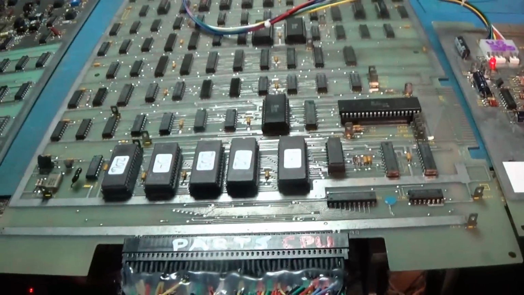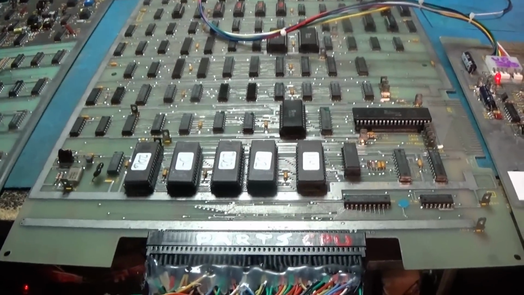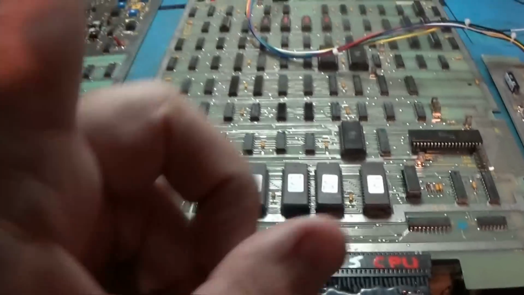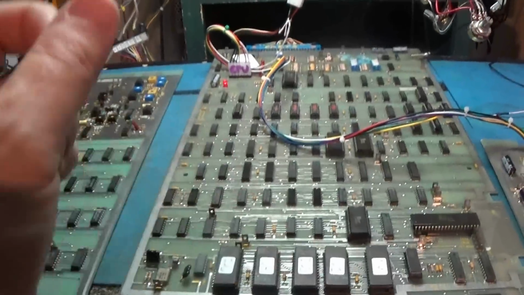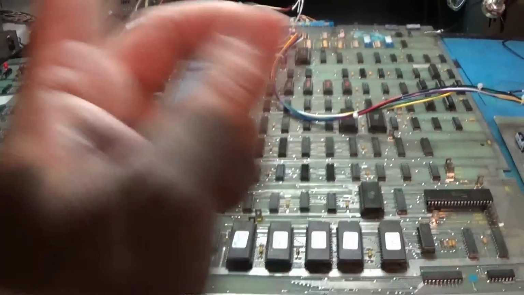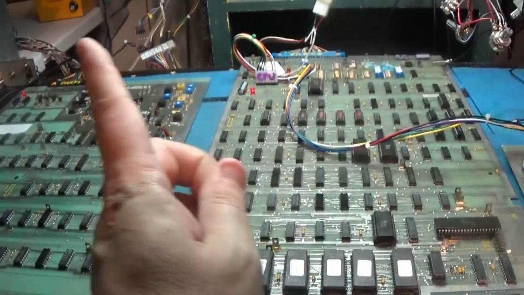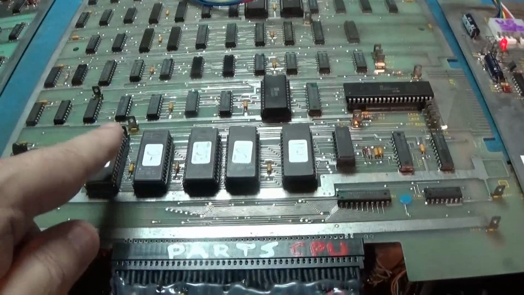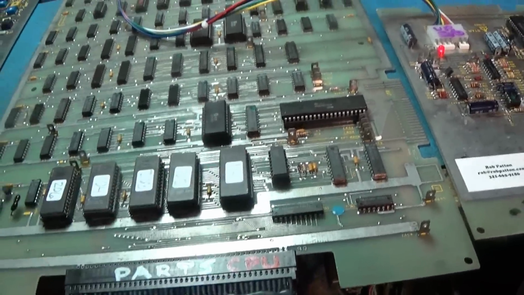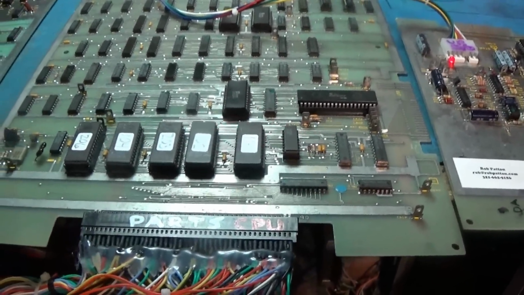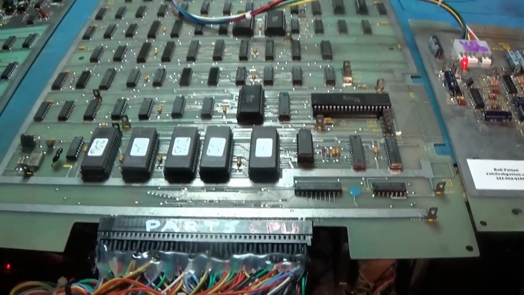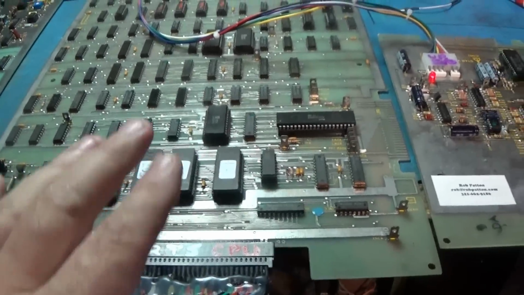I had to reprogram the Star Wars ROMs, because remember, this thing had been converted years ago, back in the 80s, to Empire Strikes Back.